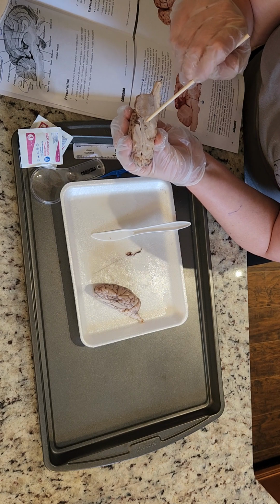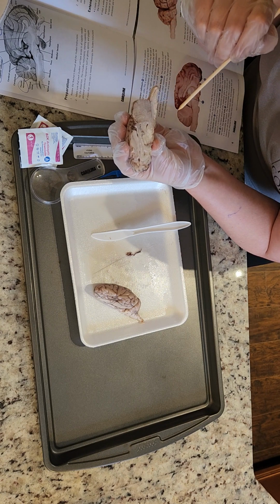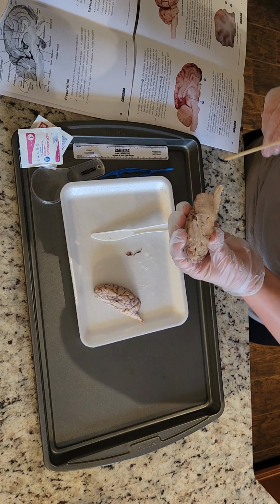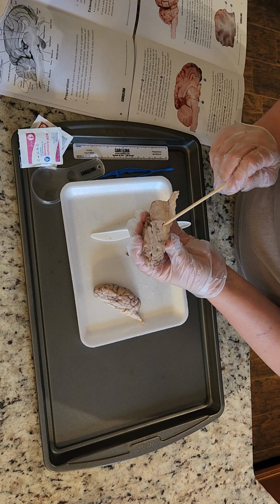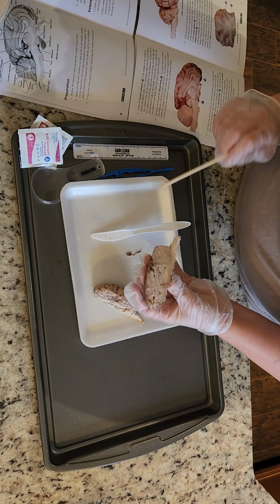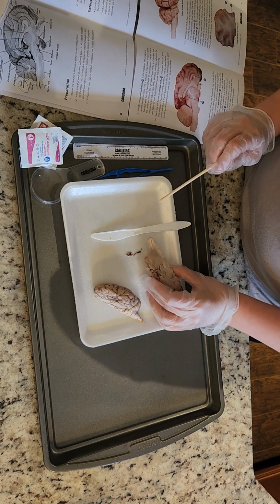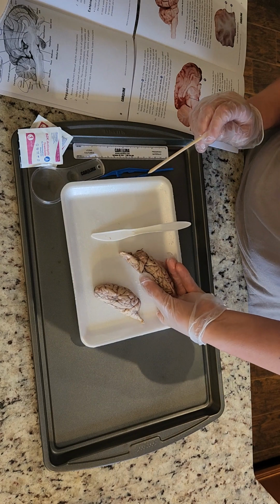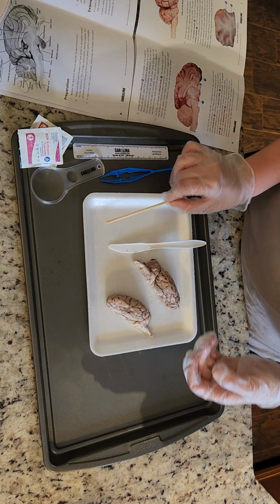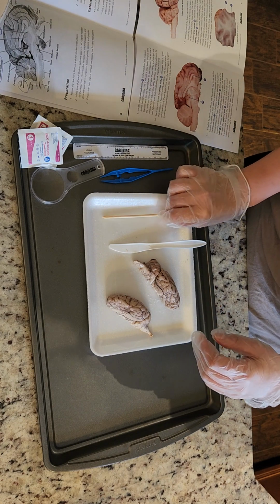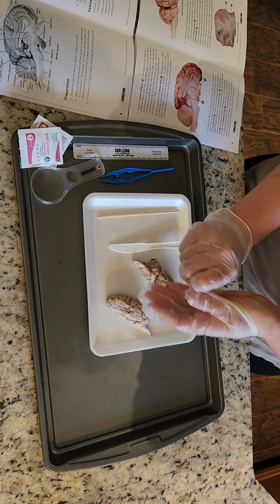It's behind the pineal body. And there are little ventricles throughout the brain. So I'm going to take some pictures of what I just did, but this is a video of step by step what I did to dissect it. There we go.